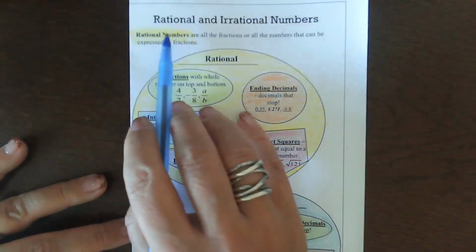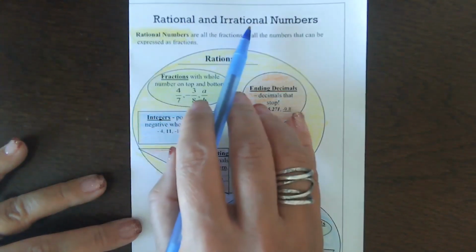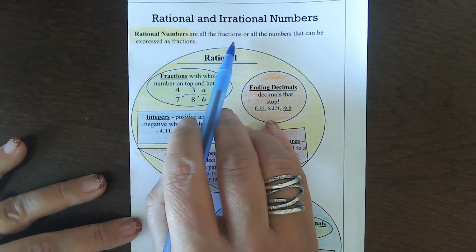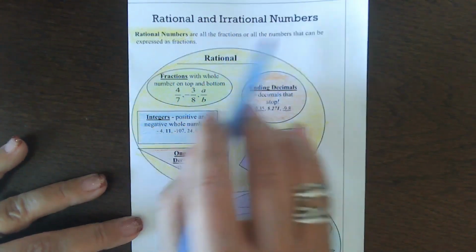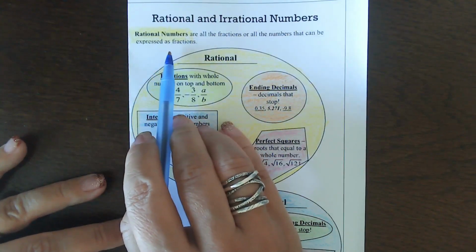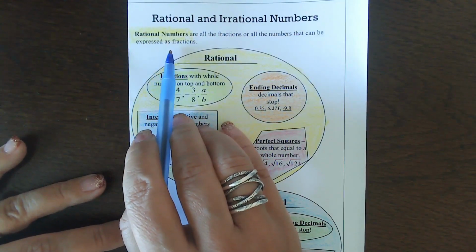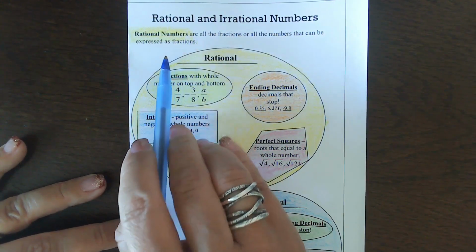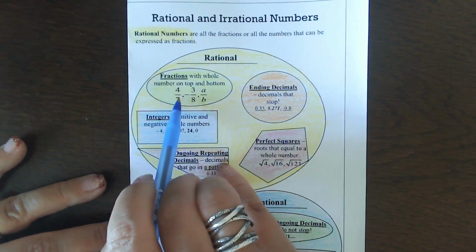In this video, we'll talk about rational and irrational numbers. Rational numbers are all the fractions, or all the numbers that can be expressed as fractions. Like, let's say if I have a whole number 5, I can still put it in a fraction as 5 over 1. Or maybe the fraction is already given.